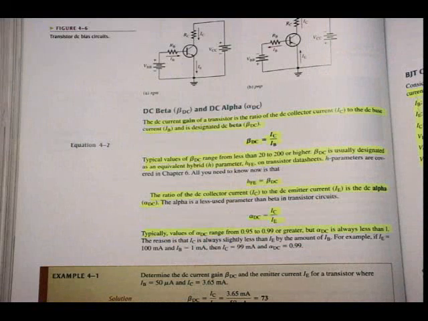IB is a very small current in comparison with IC, so the value of beta is a large value. And I can see it there in that sentence, they say 20 to 200, depending on the transistor, or even higher. The next sentence is also important, where it says beta DC is usually designated as an equivalent hybrid parameter. You will be introduced to hybrid parameters later in the course as well.